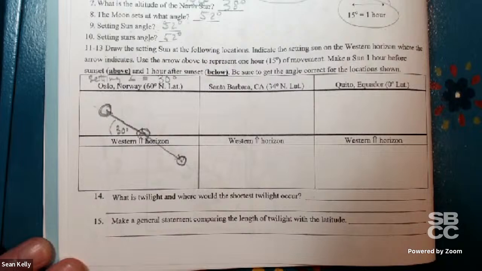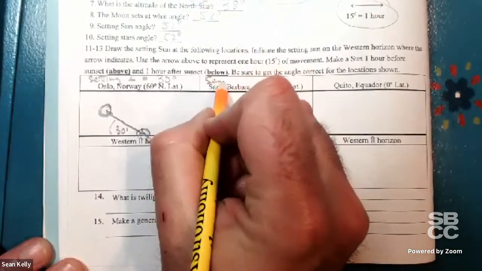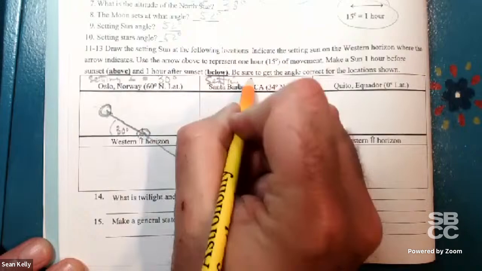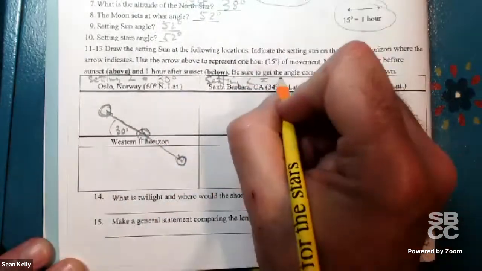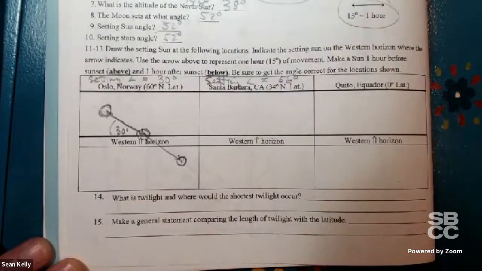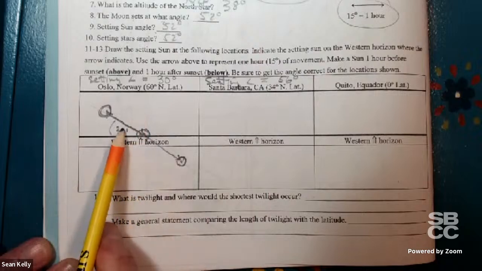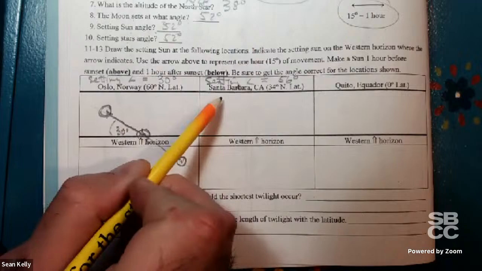All right. Now we go to Santa Barbara. What is the setting angle in Santa Barbara? So we know the number. It's 56 degrees. Now, if you and I are friendly, I'm going to say 56 is pretty close to 60, and 60 is about twice as big as 30. So instead of a 30, I'm going to make it about twice as big.